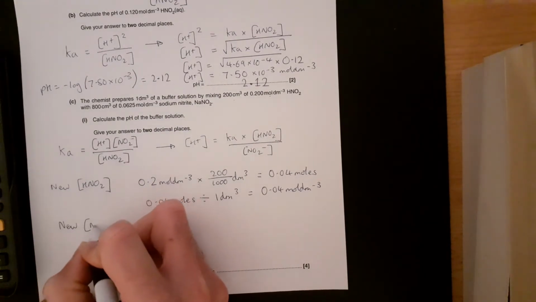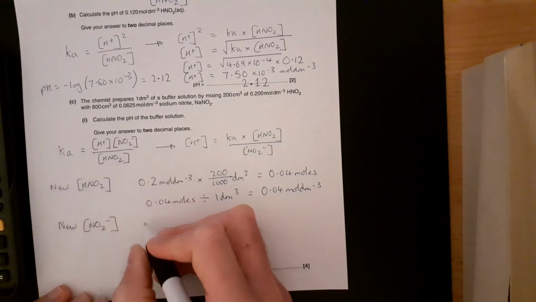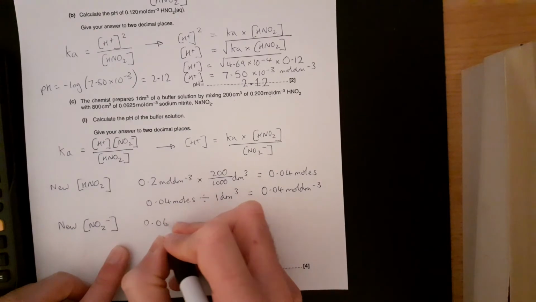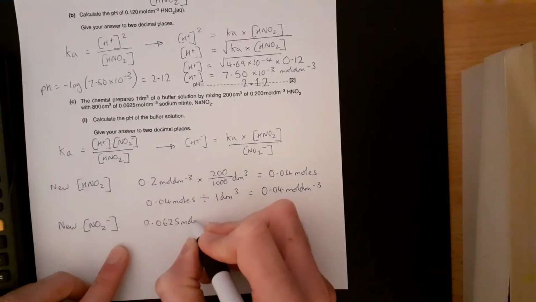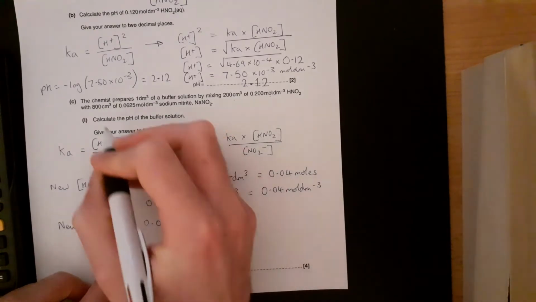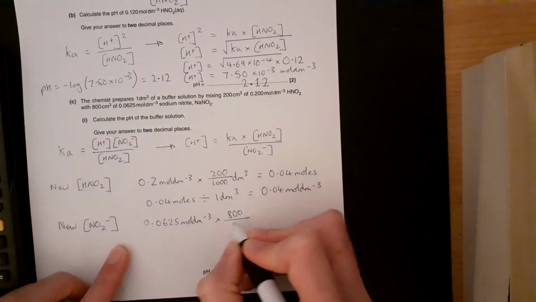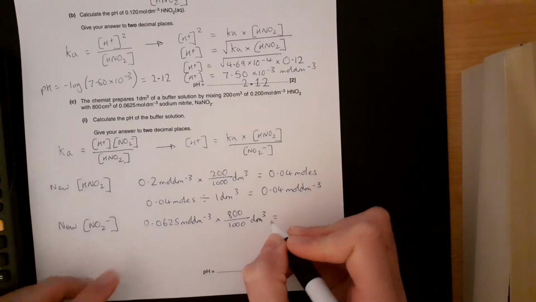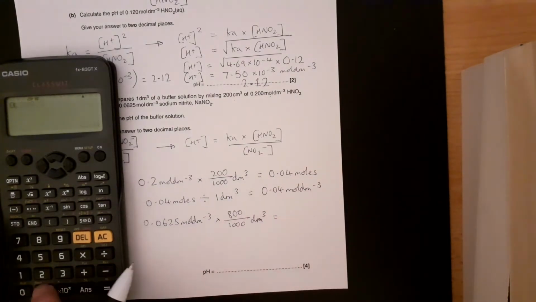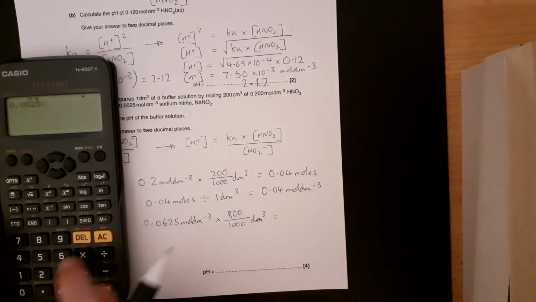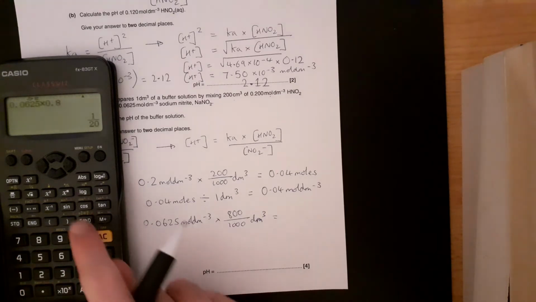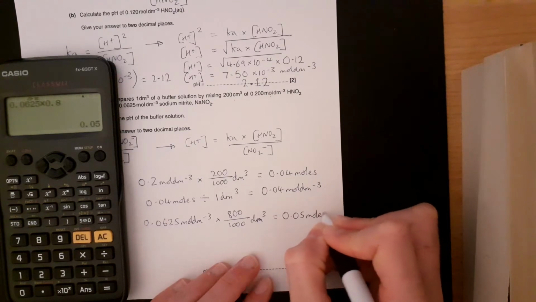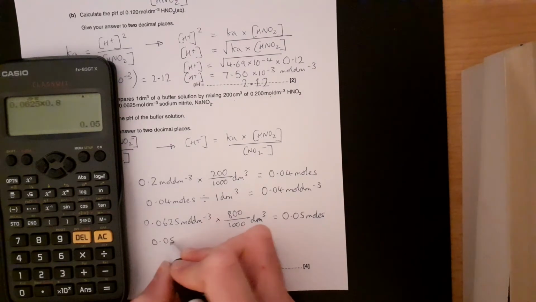So the new concentration of NO2 minus, we're going to do its concentration that it was to start with times 800 over 1,000. So we're going to have 0.0625 times 0.8, and that's going to give us 0.05 moles, and then again divide it by the volume.